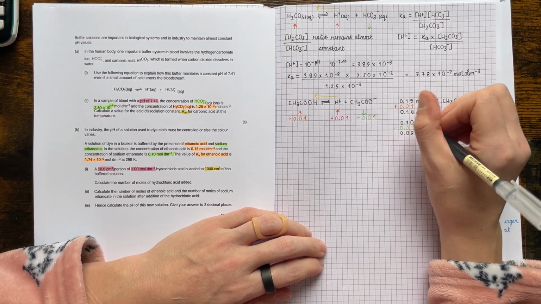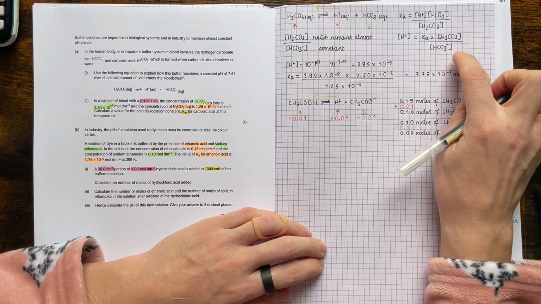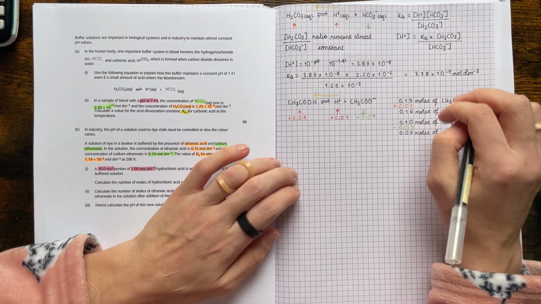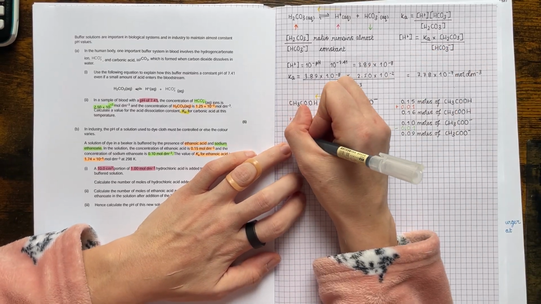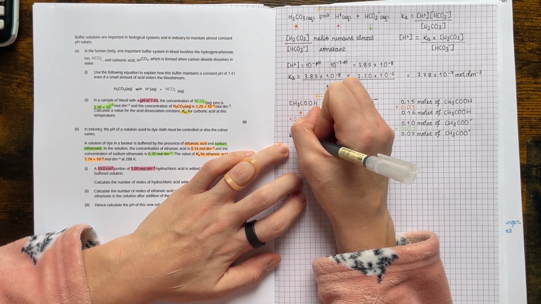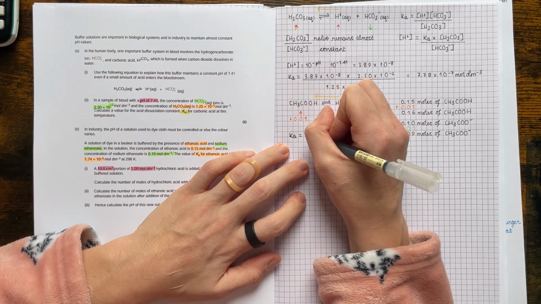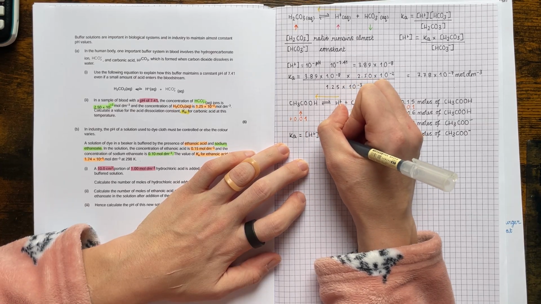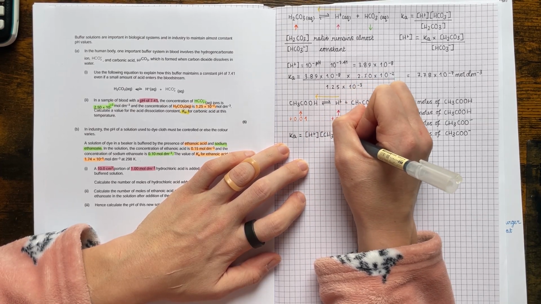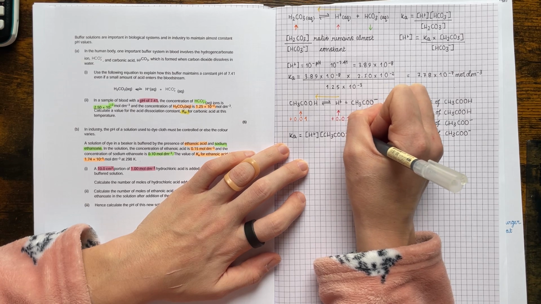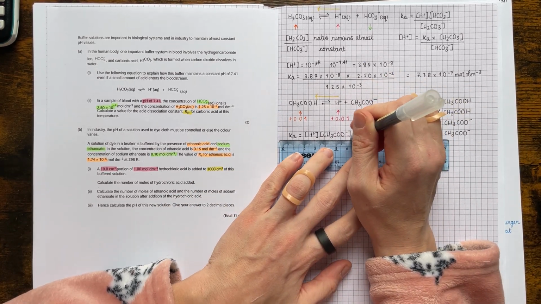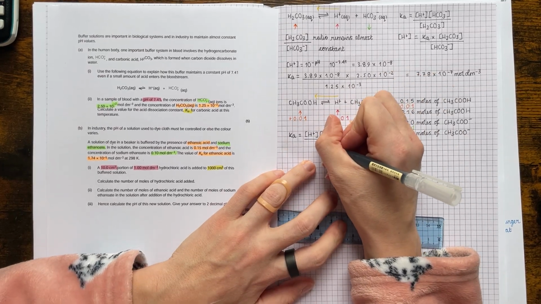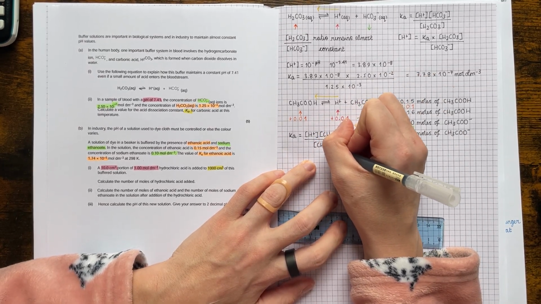It is these new values for the moles that we're going to put into our Ka expression, obviously not that one because that's for the other question, but we would start by writing out a new Ka expression. So H plus times CH3COO minus divided by the weak acid concentration.